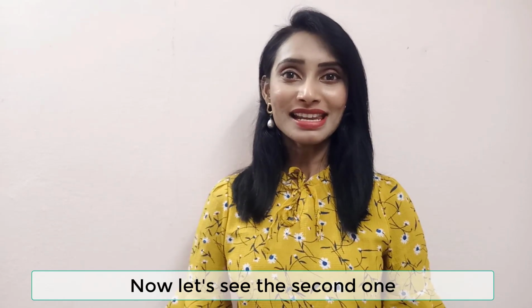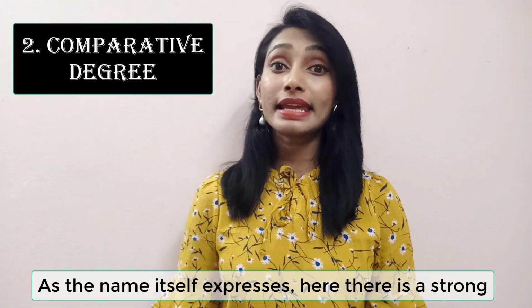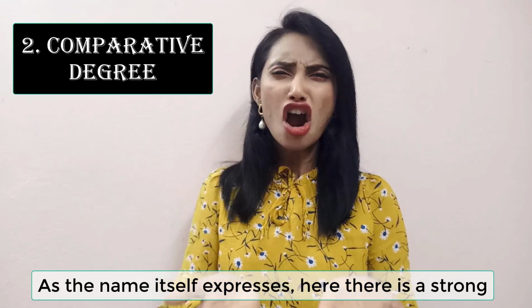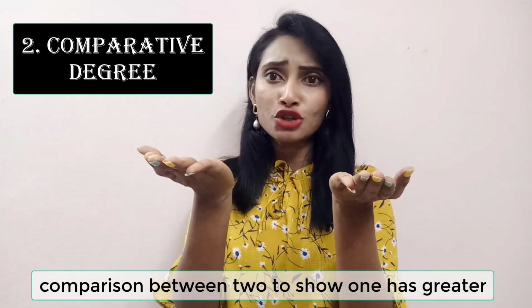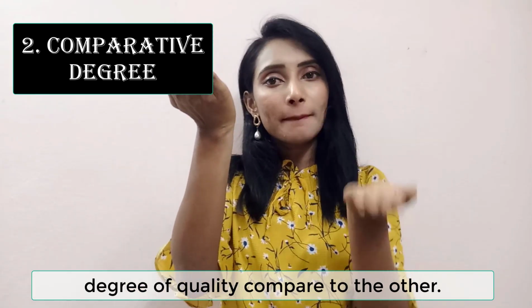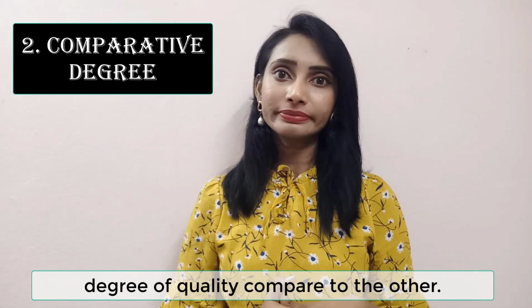Now let's see second one, comparative degree. As the name itself expresses, here there is a strong comparison between two to show one has greater degree of quality compared to the other.